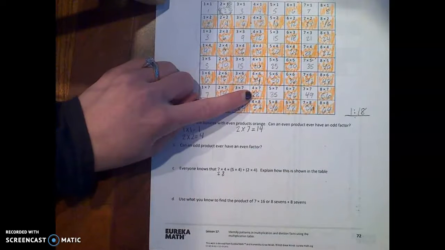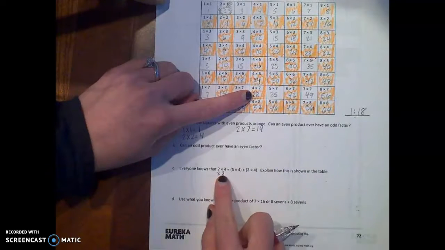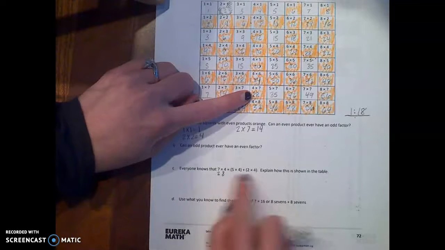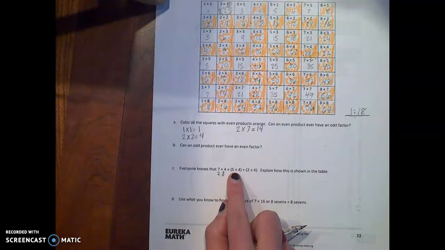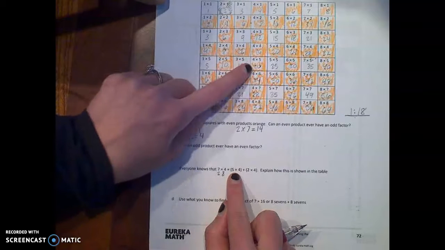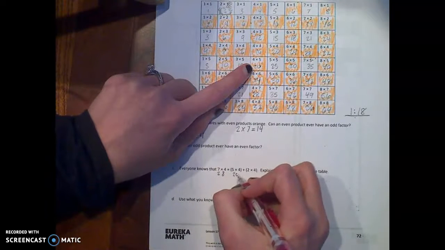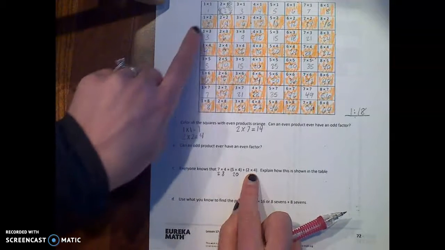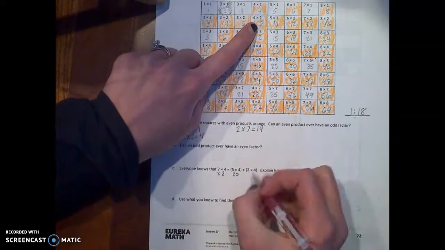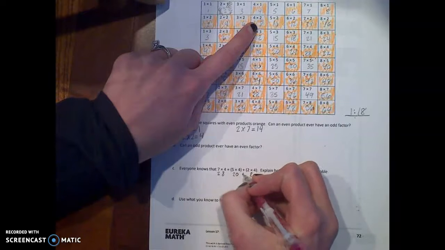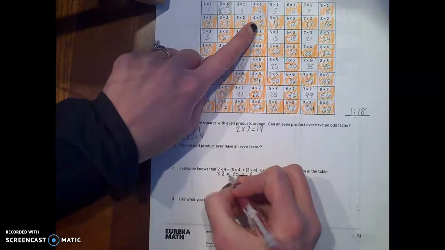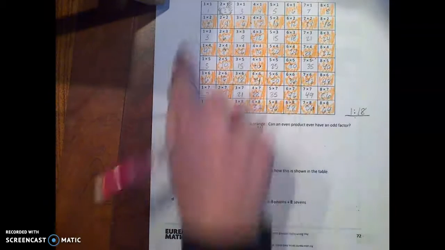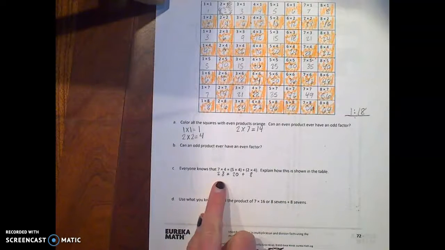But I am supposed to be explaining how 7 times 4 is the same as 5 times 4 plus 2 times 4. So I'm going to look on my chart up here, and I'm going to see 5 times 4. That equals 20. And 2 times 4. Oh, where are my 2's? That equals 8. So 20 plus 8, we know, equals 28. Now, explain how I just used the table to answer this question.